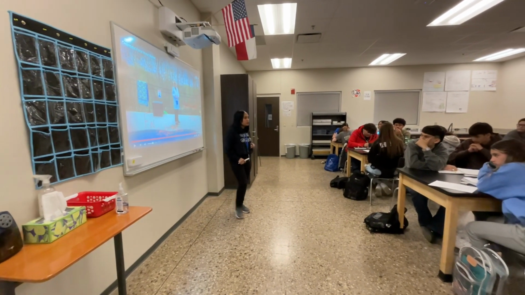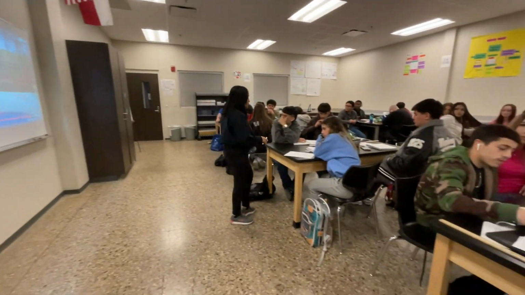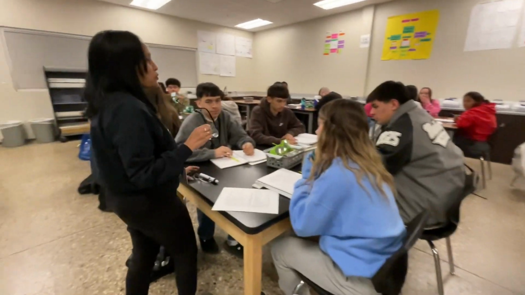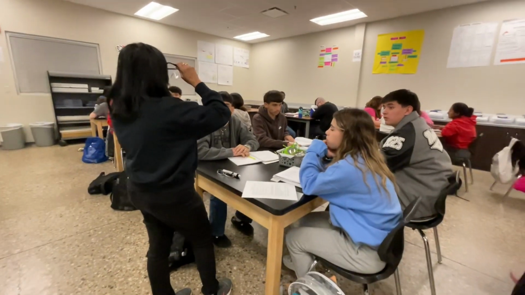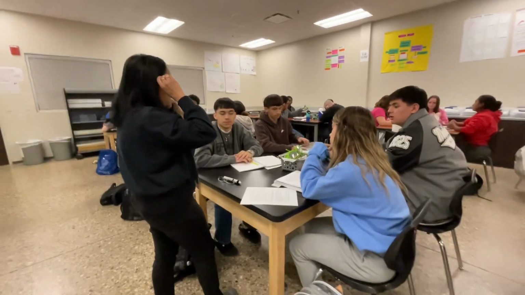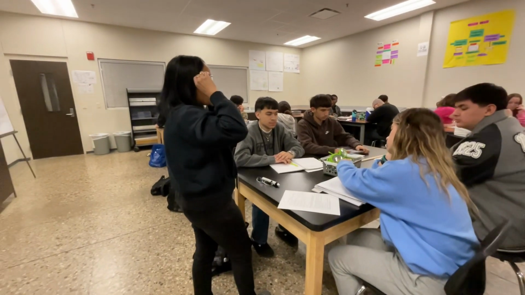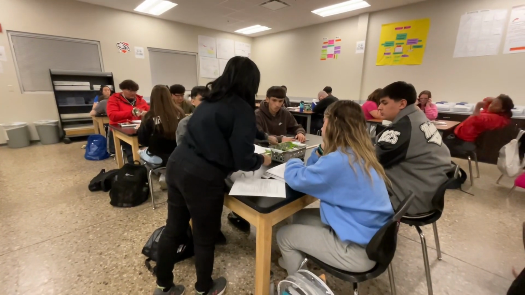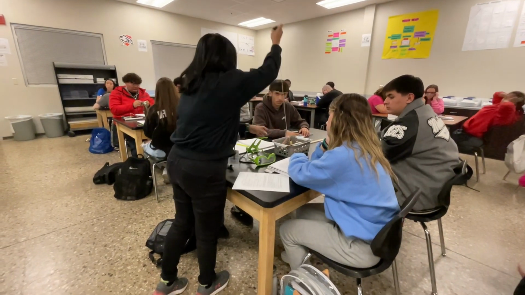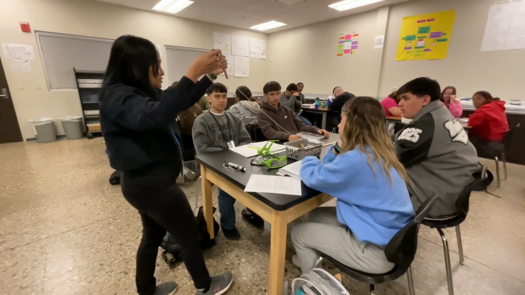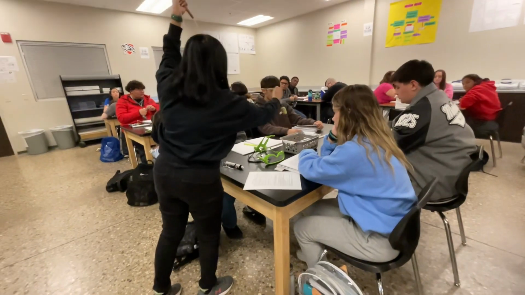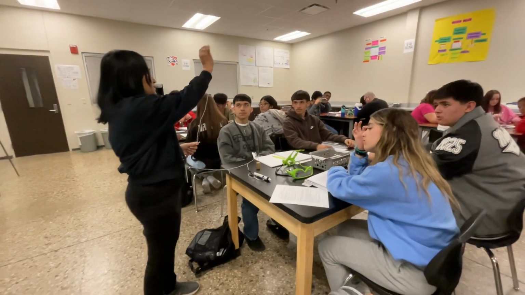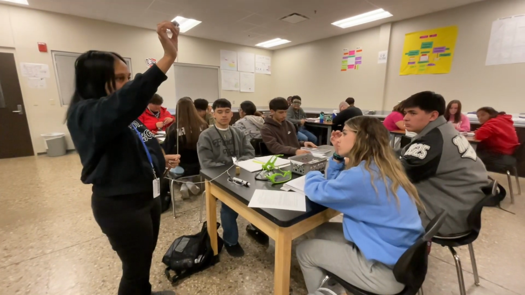So what do we do? On your table, do you all see certain things? Before we do an experiment, each one of you has to wear these goggles, okay? It protects you from the experiment that we are going to do today, okay? So every table has something like this. This is called the stopper, the black one. Do you all see something like this? It's called the stopper, okay?